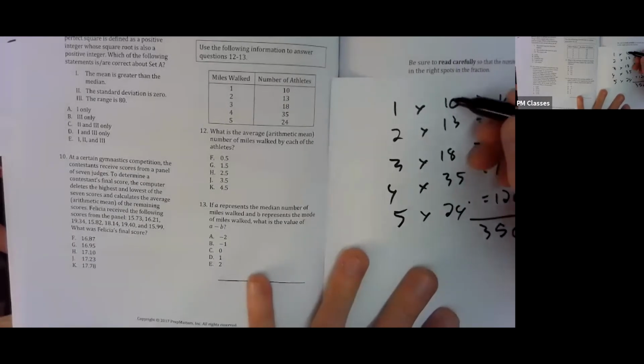Okay, so just like we did in the other problems, when they tell us the average, we're going to find the sum. So there were 10 people who walked 1 mile. So 10 times 1, a little bit of shortcut here, is 10. 13 people who walked 2 miles, so 13 times 2 is 26. 18 people who walked 3 miles, that's 54. 35 people who walked 4, that's a lot of people who walked 4 miles, 140. And then 24 who walked 5, so 120.